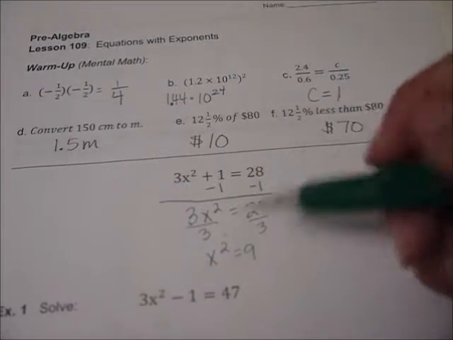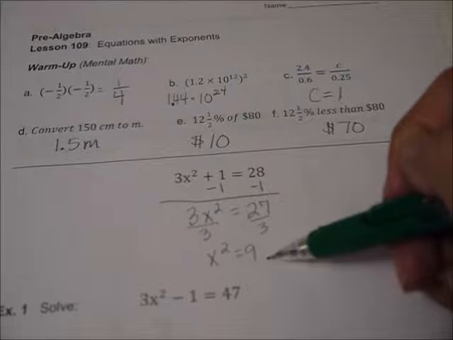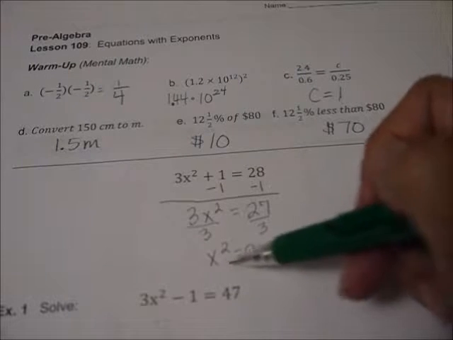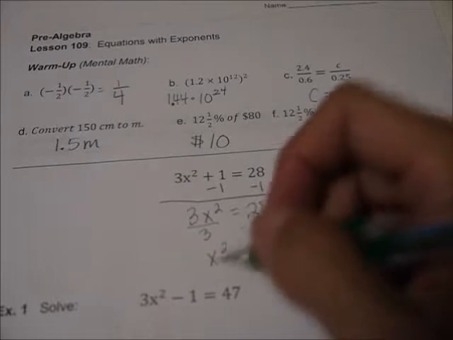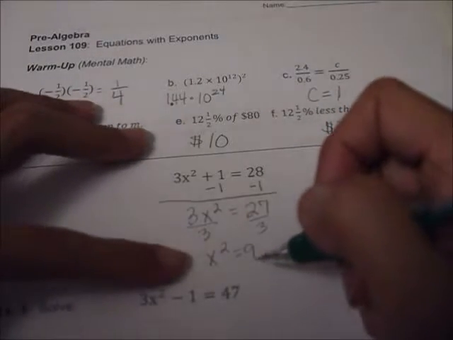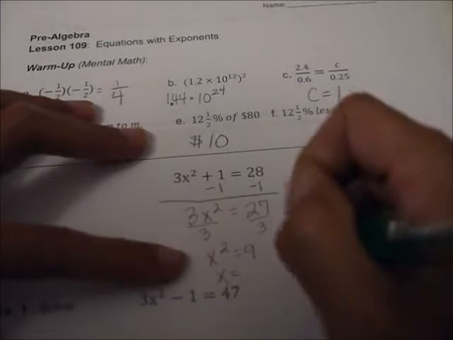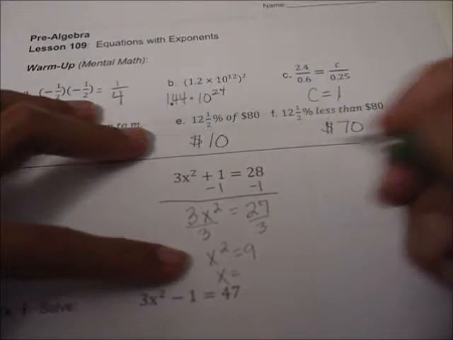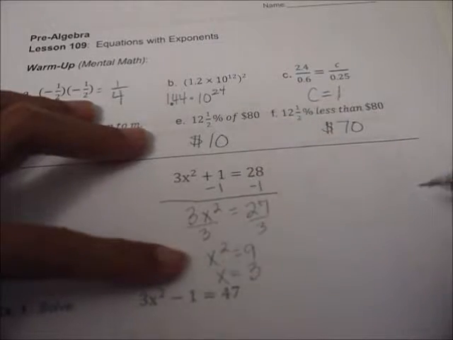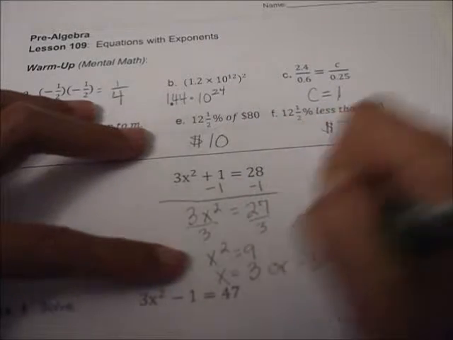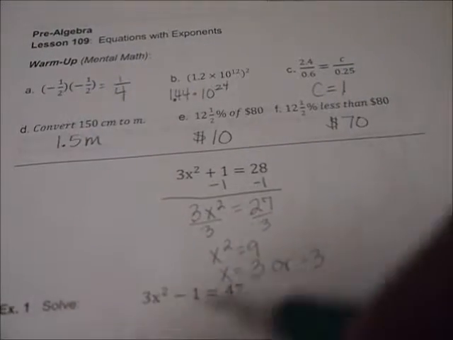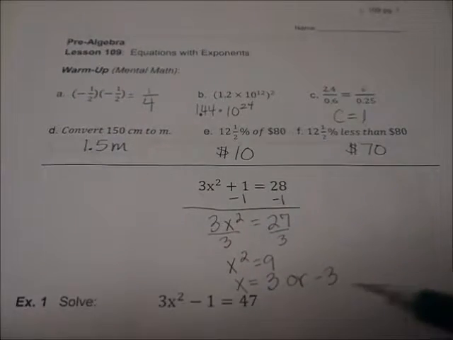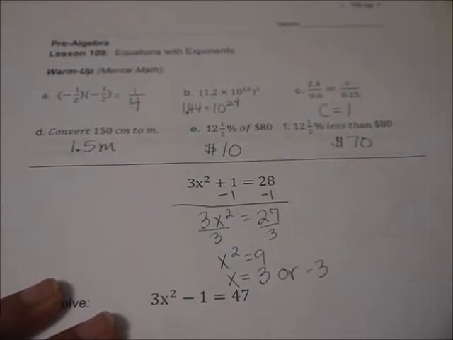So what that means is what times itself equals 9, okay? Or we really could, it's the square root, x squared. The square root of 9 is our answer. Now remember we talked about there are 2 square roots of 9. Yes, 2 square roots of 9. X could equal 3, or it can also equal -3, right? So if we did 3 squared, or -3 times -3, we get 9. So there we have 2 answers that work.